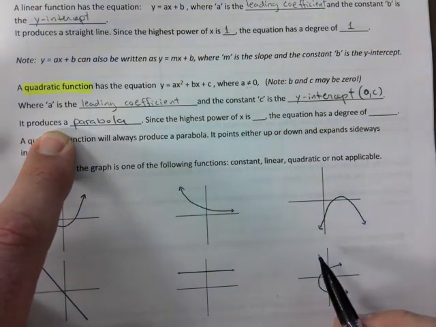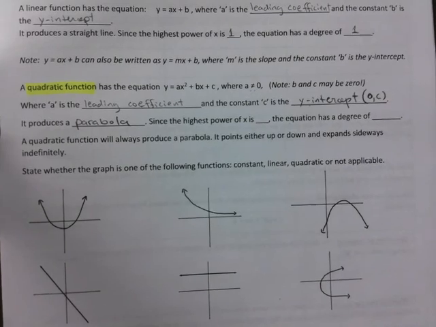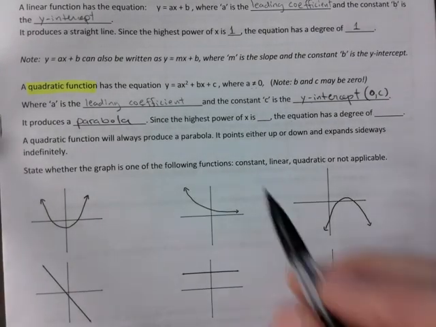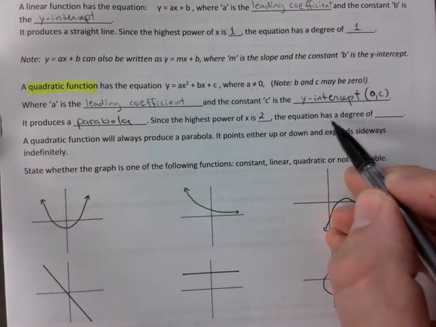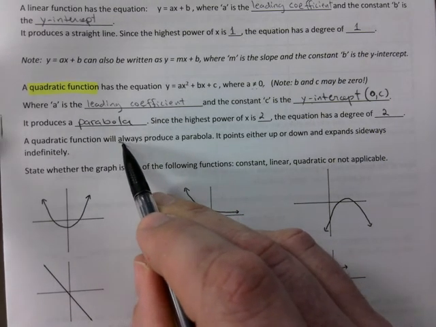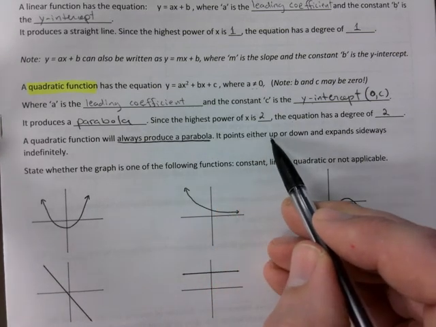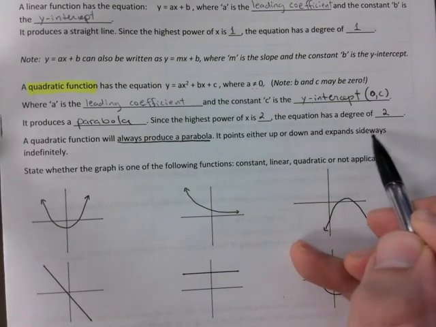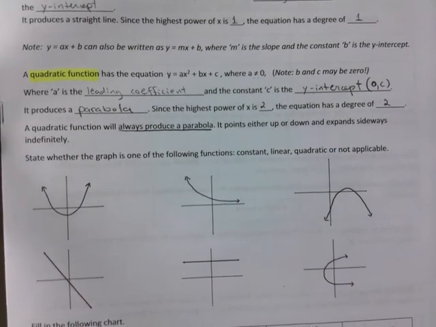It's a parabola that is formed. So not a line, but a parabola. Since the highest power of x is 2, the equation has a degree of 2. The quadratic function will always produce a parabola. It points either up or down, and it expands sideways indefinitely. So it's important to remember.